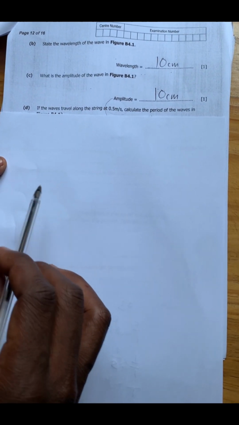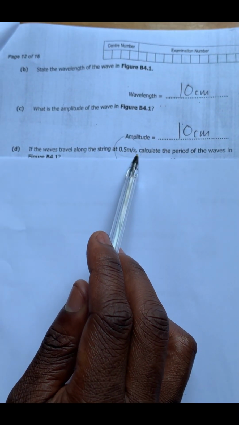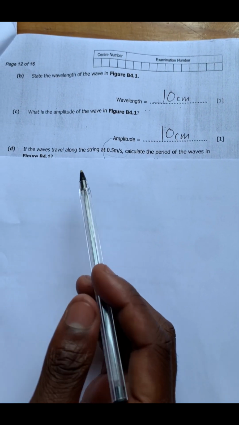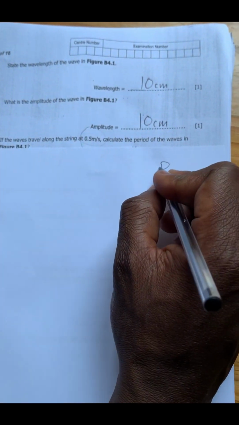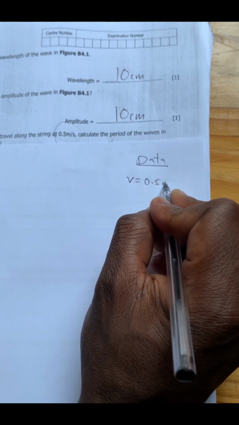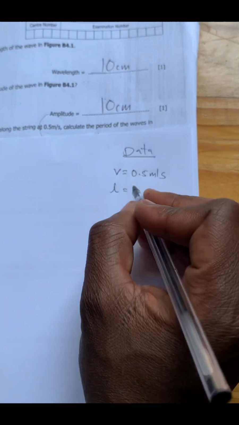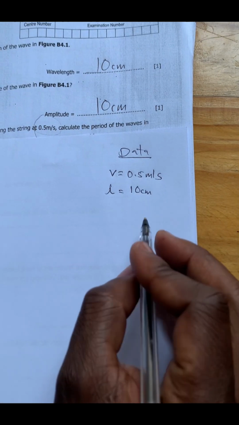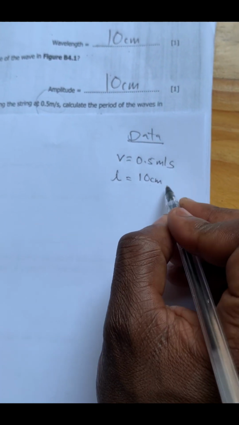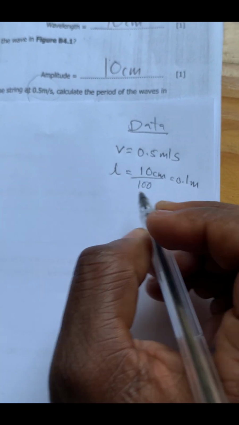Okay, and the last question was saying if the waves travel along the string at 0.5 meters per second, calculate the period of the wave. How do you calculate the period of the wave? Number one, you check what you have been given. So I'm going to say data. I have the speed, which is 0.5 meters per second. Do I have the wavelength? We found the wavelength to be 10 centimeters. When calculating, it's supposed to be in meters, not in centimeters. So you convert this, you divide by 100, it will give you 0.1 meters, the one that we'll use.